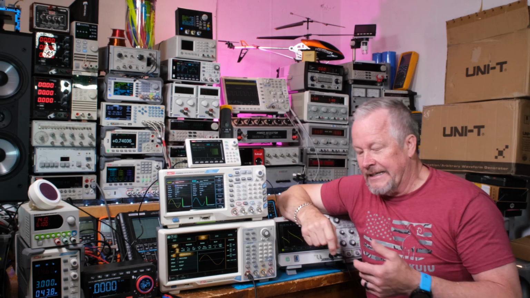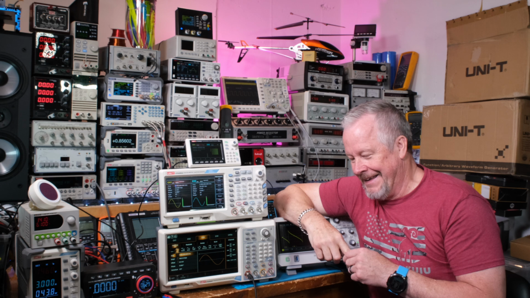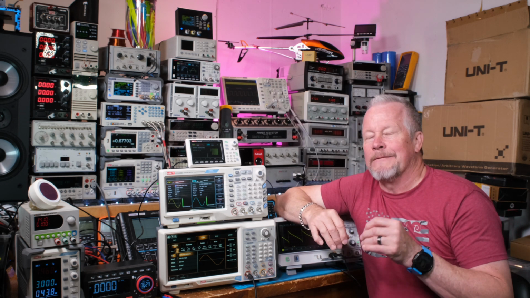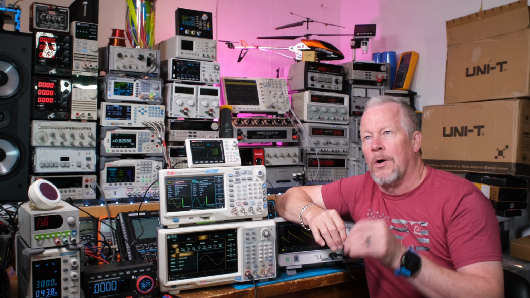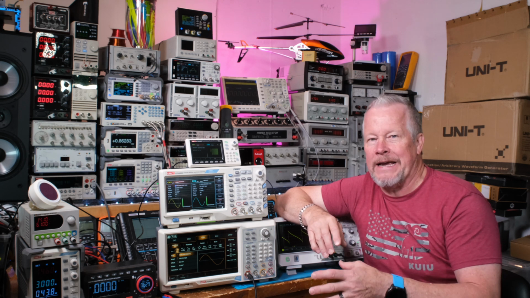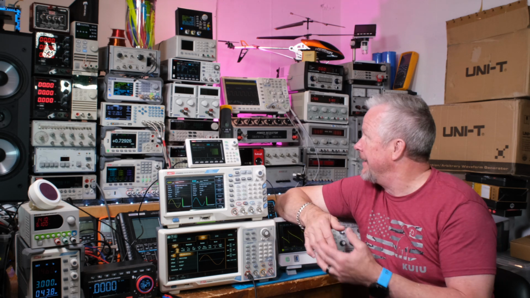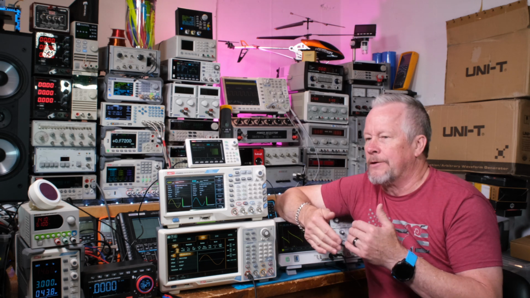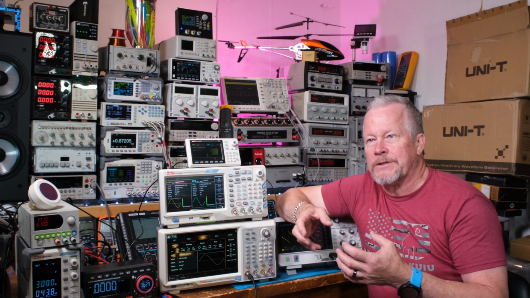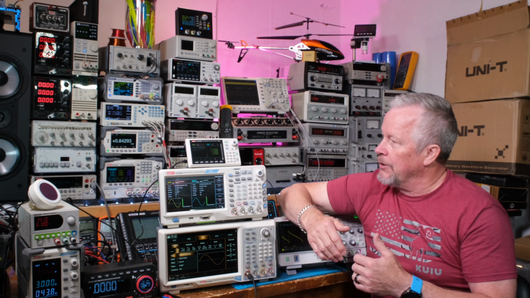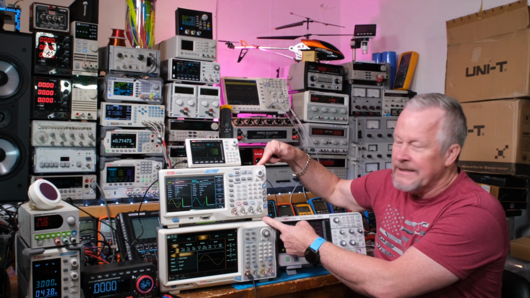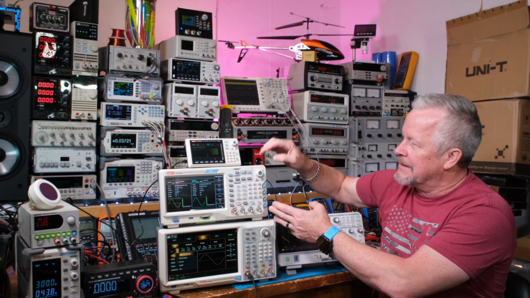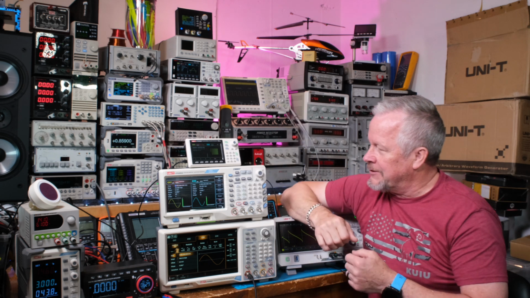That guy is 2 parts per million. So 2 parts per million, that's like 0.0002%. I mean, that's ridiculous, right? That's pretty darn stable. Now, some labs that are into really high professional stuff need that kind of thing. So now this guy, it turns out he's the same as that one, okay? But he has some more features, right? A few more features with this guy.